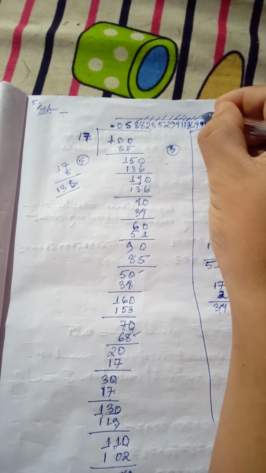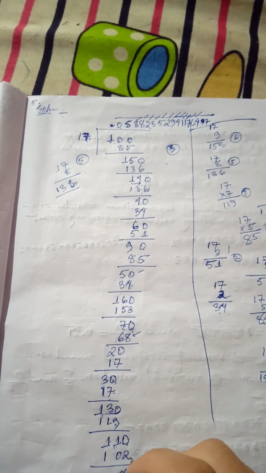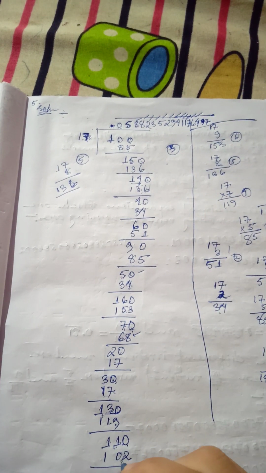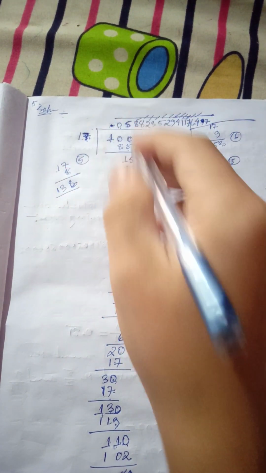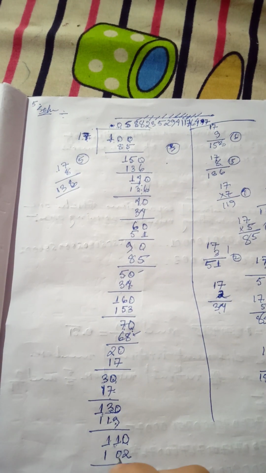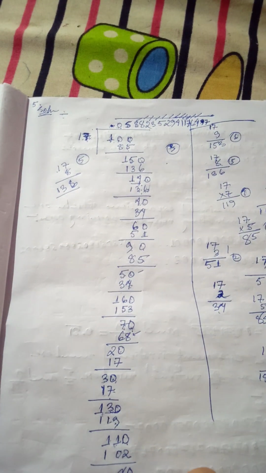17 times 6 will give you how much? 7 times 6 will be 42, and 1 times 6 will be 6, plus 4 is how much? 10. Okay, so if you subtract 102 from 110, then you will get how much? 8. Here at this point, we can add zeros again.